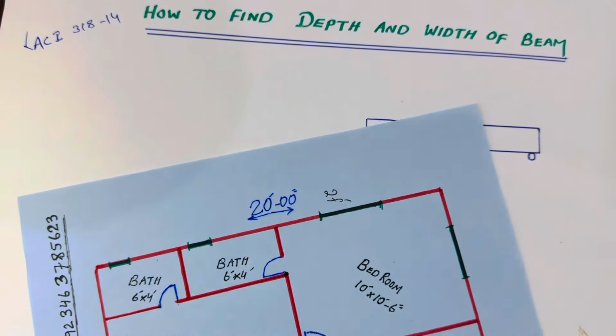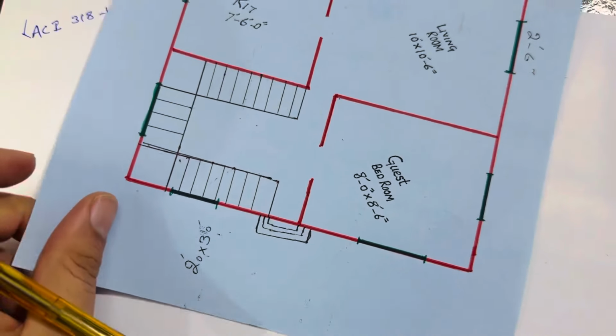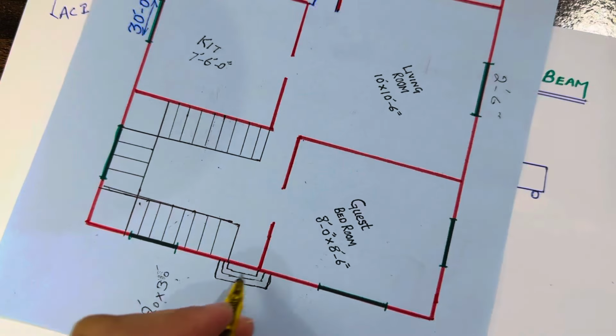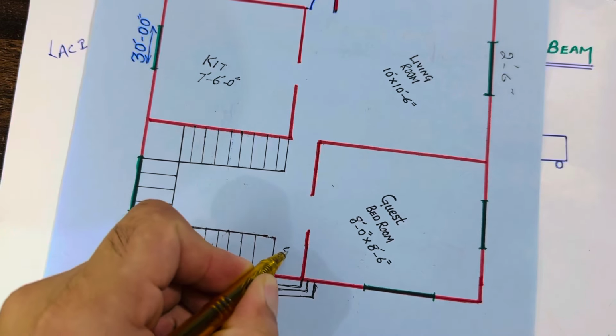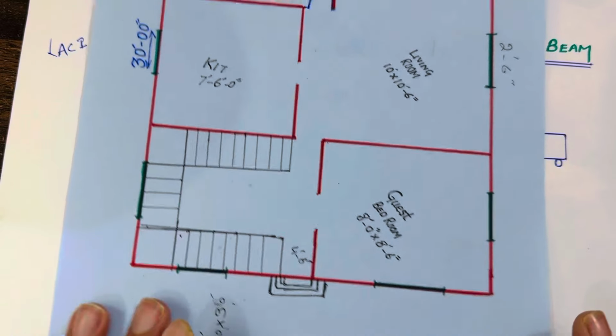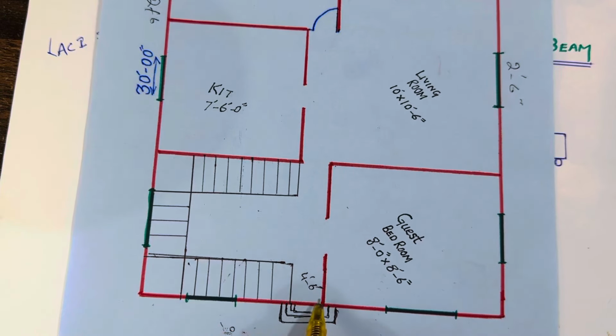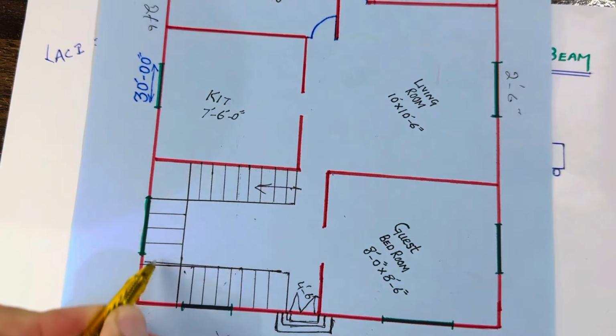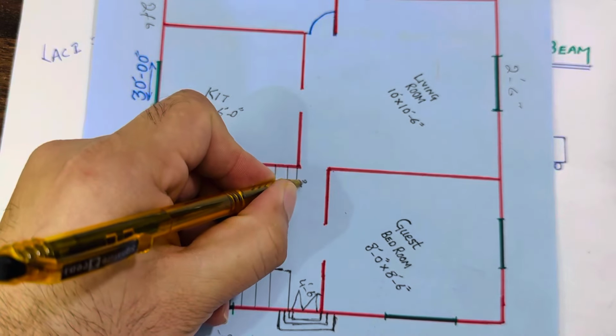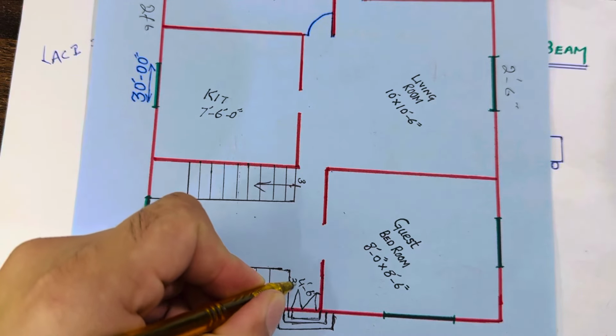Next, guys, you can see this is the front side to the road, where you can see these are steps for the main entrance, whose width is 4 feet and 6 inches. When you enter by this main door, you can see here the stairs for the first floor, whose width is 3 feet. This is also 3 feet.